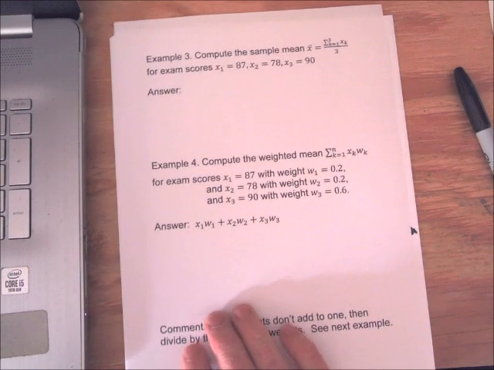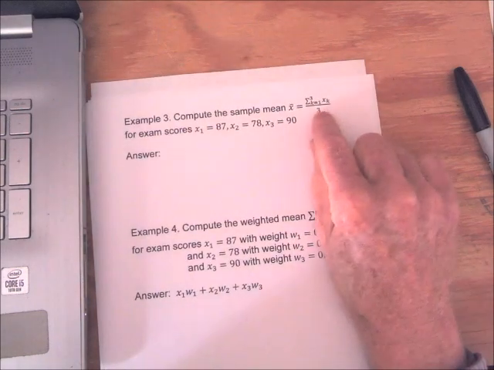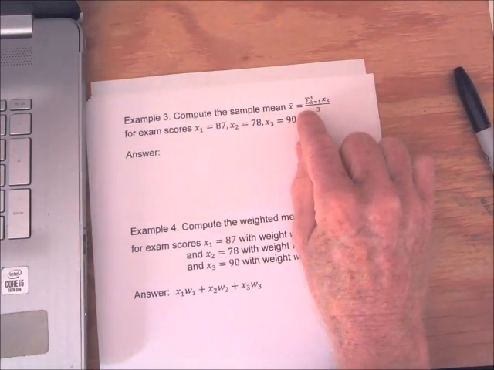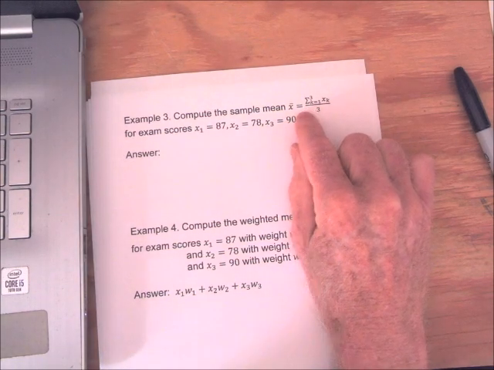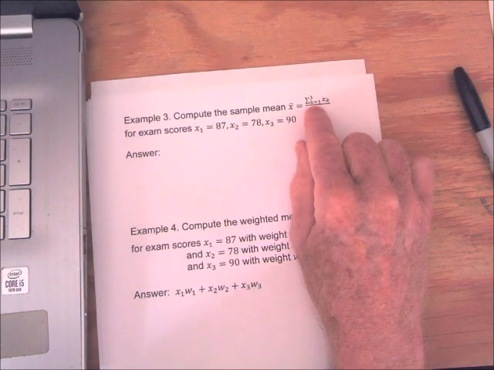Okay, so another example. We'll use sigma notation for some of our statistics. Sample mean can be expressed using sigma notation.